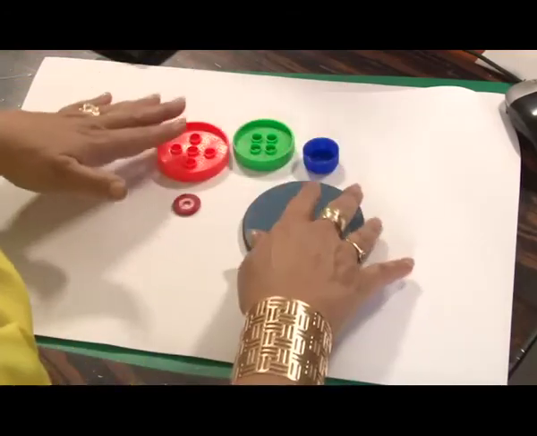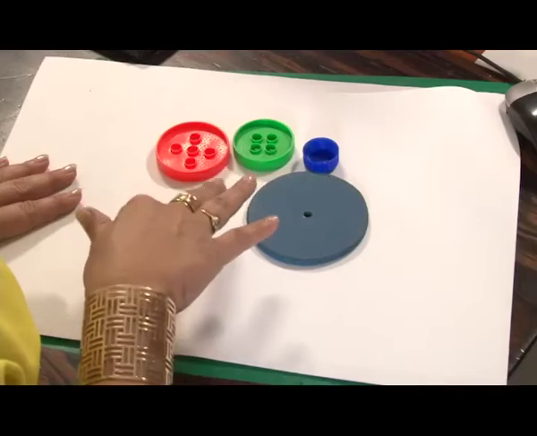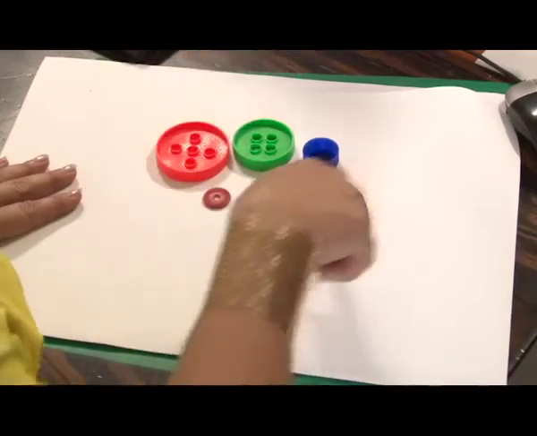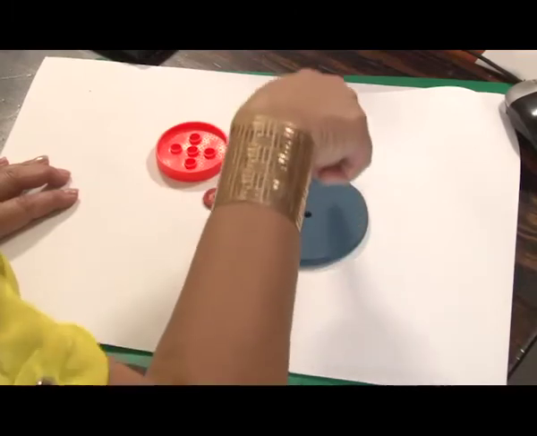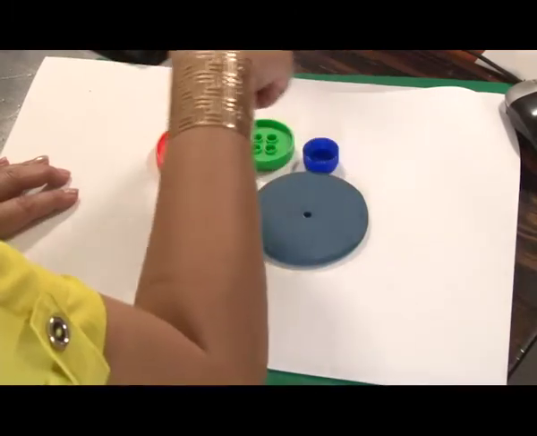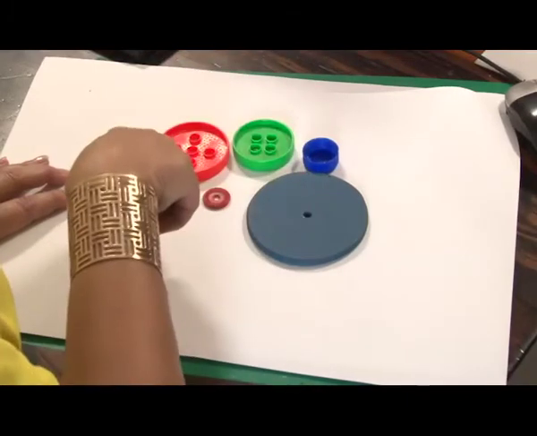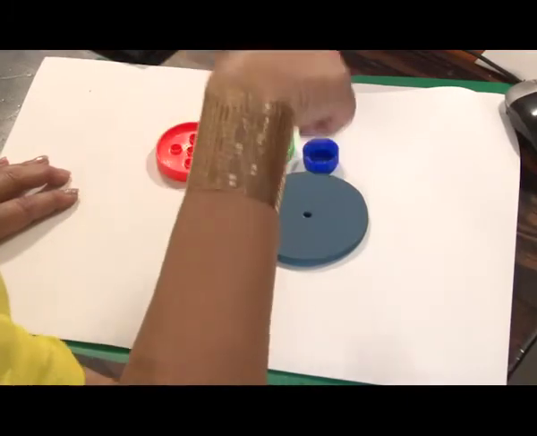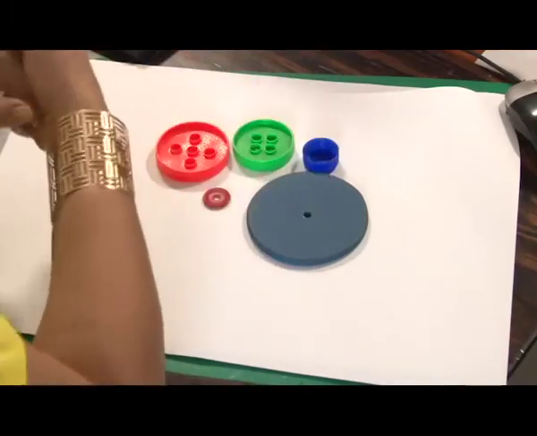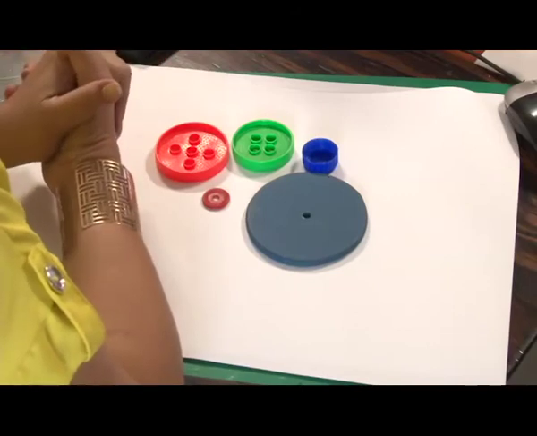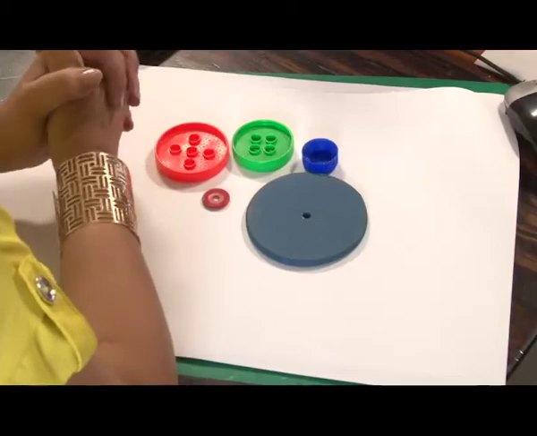You ask the learner, what are the differences? They are mostly of different colors. But what are the similarities of these same objects? They are all round. They are all circles. So visual discrimination is when you ask your child, what do you see that is different, what do you see that is similar?